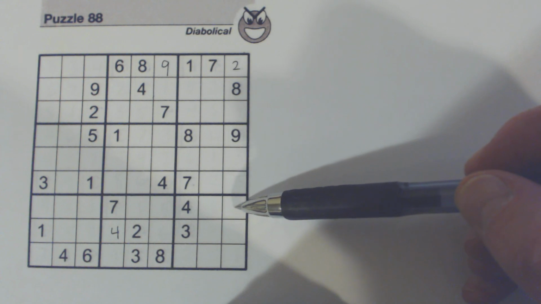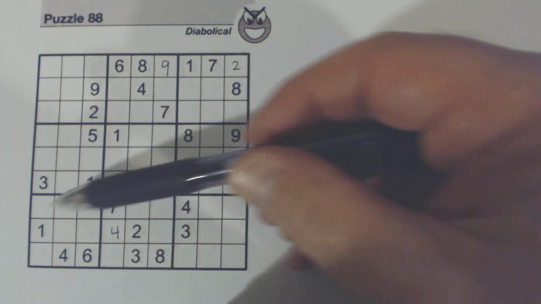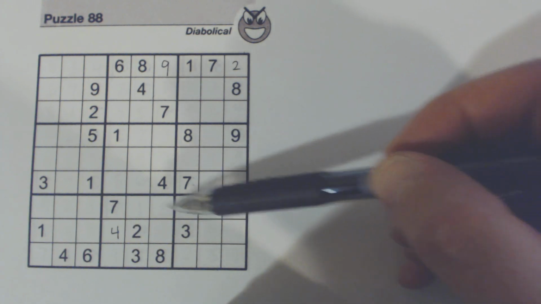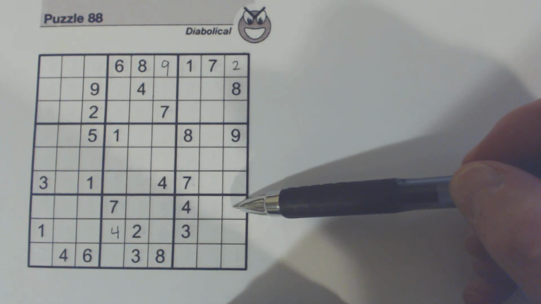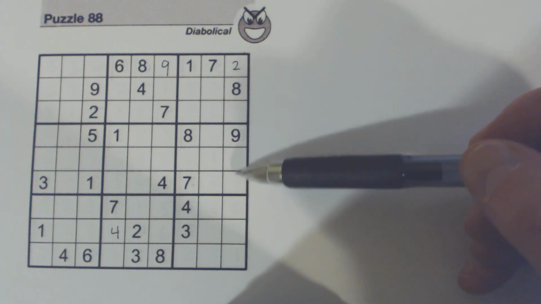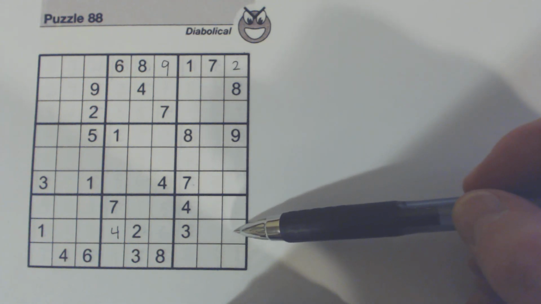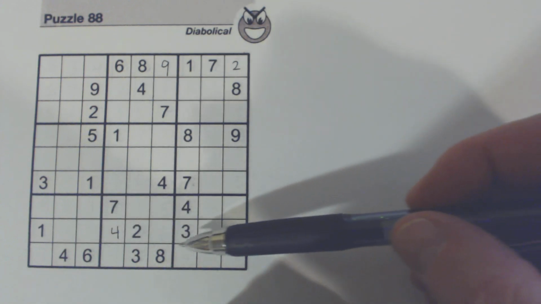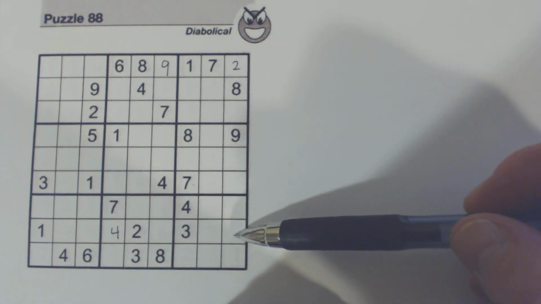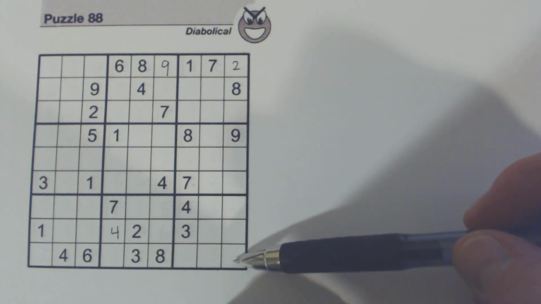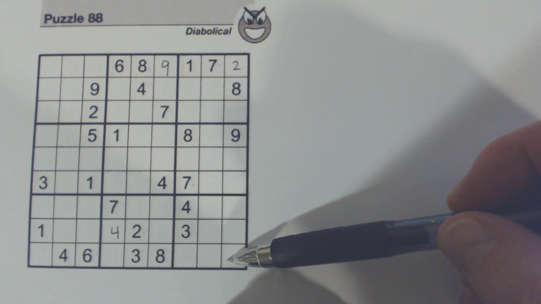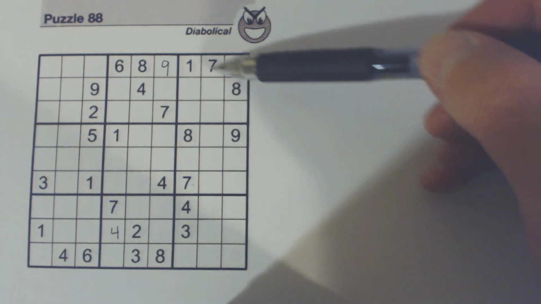Let's look at this one right here. 1, 3, 4, 5, 6, 7. So 1, 5, and 6. Okay, and then 1, 5, 6, 7. Or I'm sorry, there's a 1 there. So 1, 3, 4, 5, 6, and 7 are missing here. And then here 1, 3, 4, 5, 6, 7. 1, 5, 7.